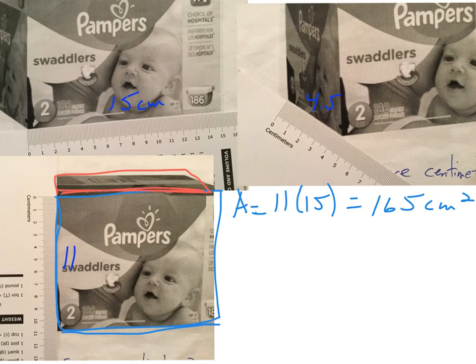The next one, if you use the top and bottom for your base, this would obviously be the width of 15 and 4.5. So for that area, we would multiply those two together, and you're going to get 67.5, and that's square centimeters.